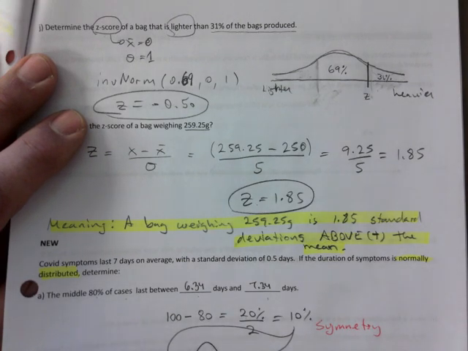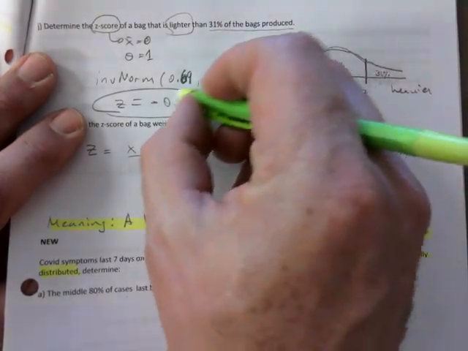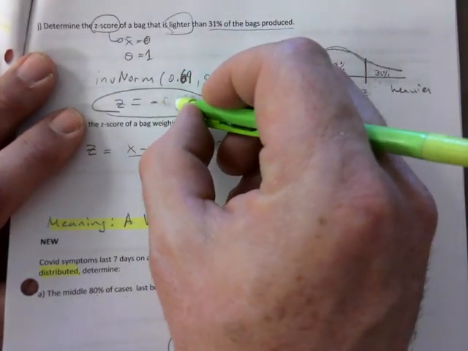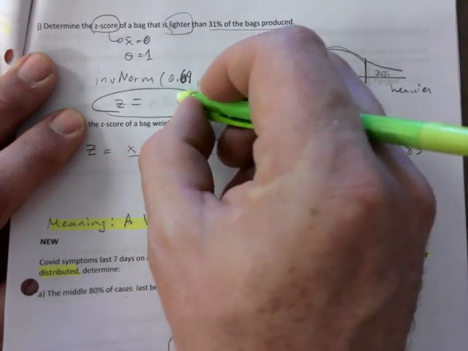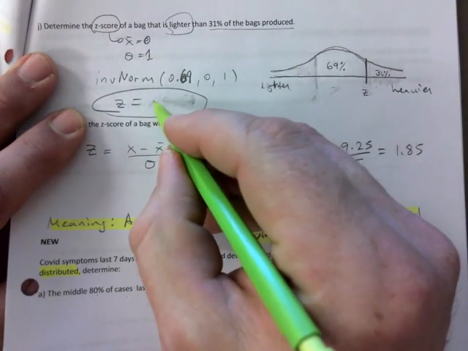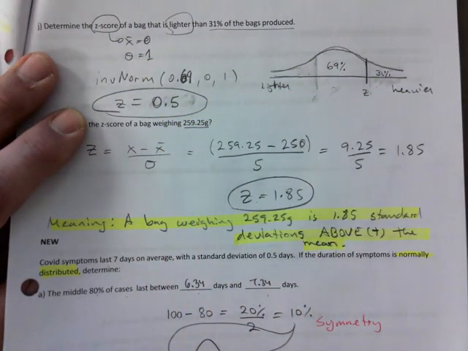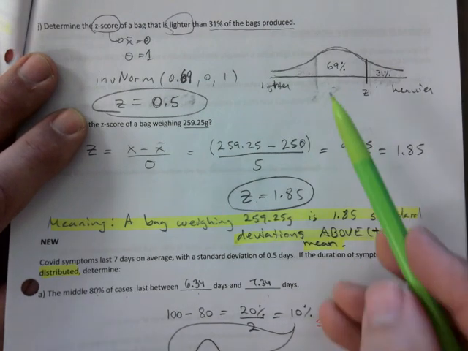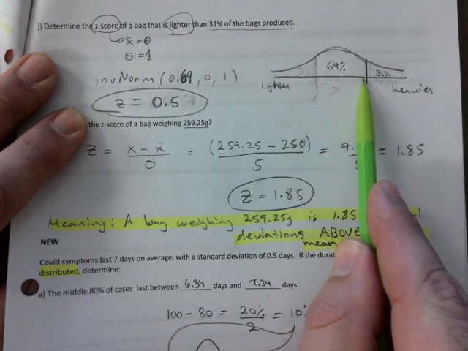Do you have the answer for this one? The correct answer? It is 0.5 still? Oh, not negative, it's positive. Okay. So that's the only thing that changes. But it is a big difference, right? Negative versus positive. If you had a negative, you're somewhere in here. If it's positive, you're somewhere up there.